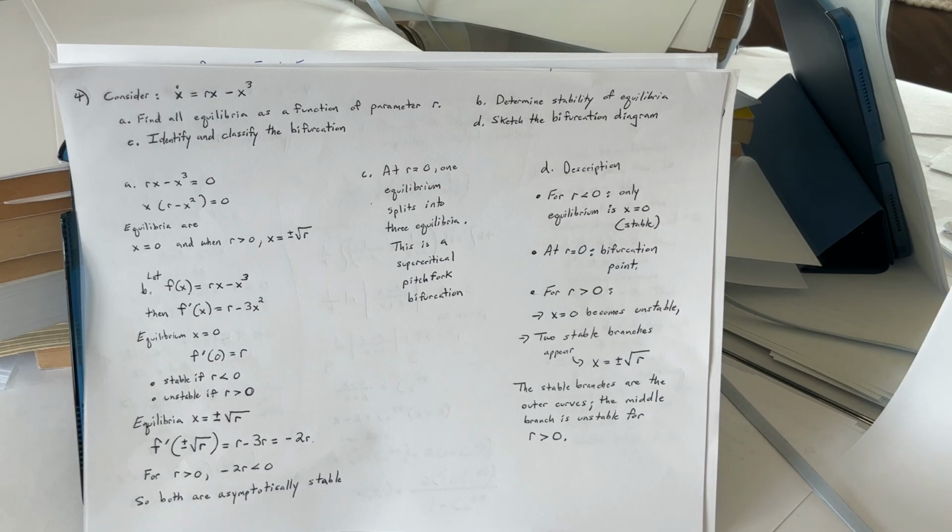Okay? So the equilibria where x equals plus or minus square root of r, f prime of plus or minus square root of r, well, that becomes r minus 3r. And if that's r minus 3r, that's going to wind up at -2r.